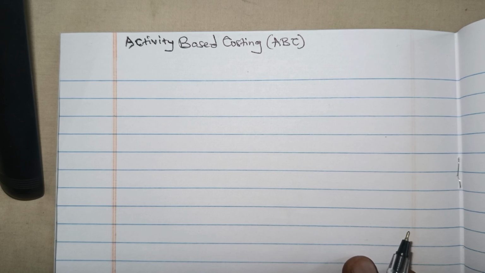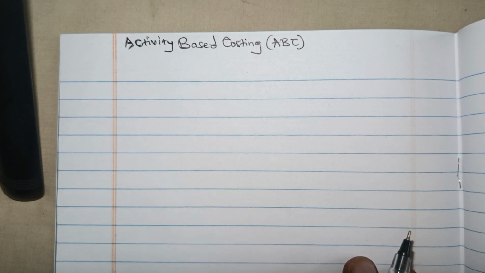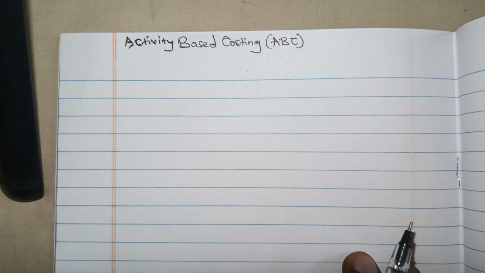Previously, manufacturers were using labor hours and machine hours to apportion overhead costs, but they realized that it wasn't accurately showing the cost incurred. And that was when ABC came into play. So today we'll pick a question and see how we'll go about it. All right, so let's dive into it.